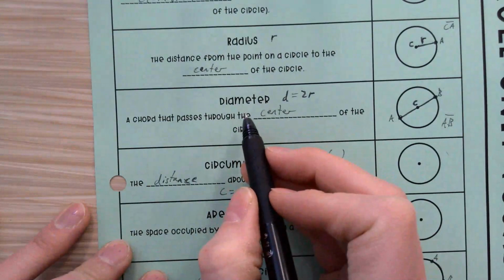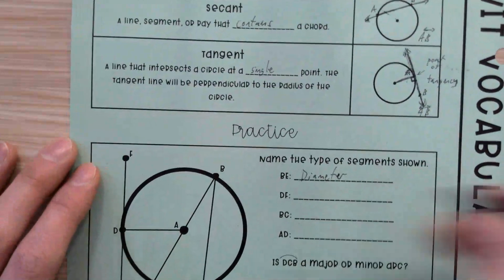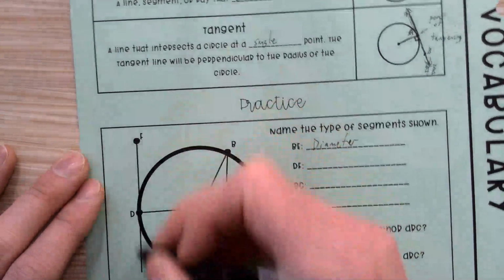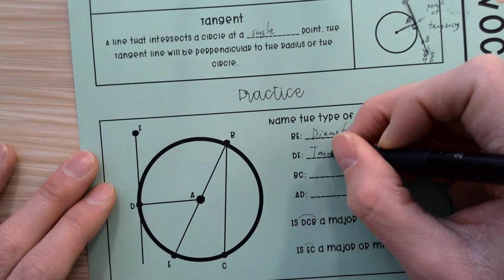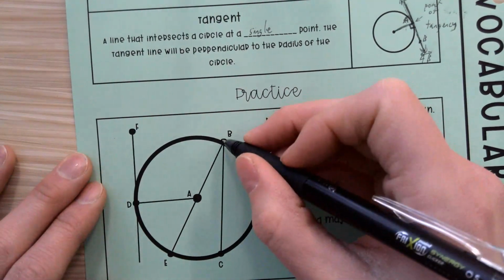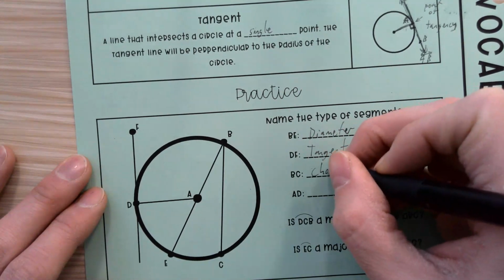Remember the diameter? It's a chord that passes through the center of the circle. Okay? It's the distance all the way across. DF intersects the circle at just one point. That's a tangent line. Tangent. BC has its endpoints on the circle, doesn't pass through the center, so this one is just a chord.